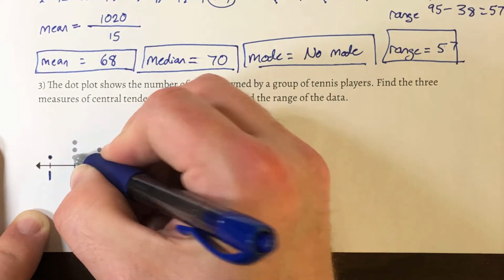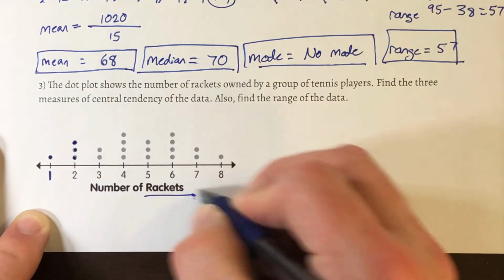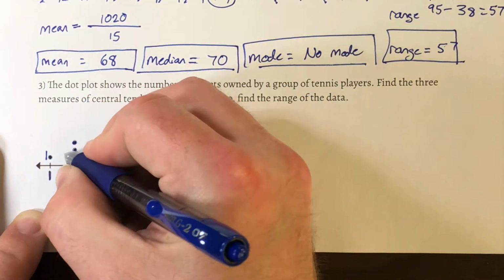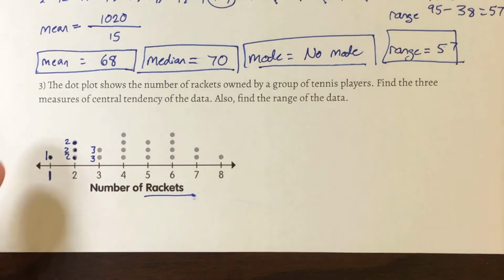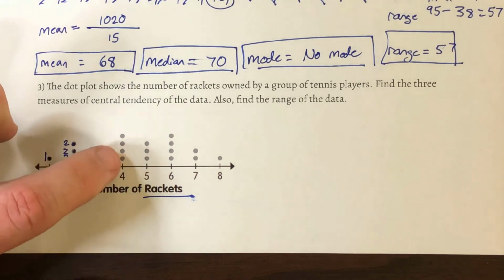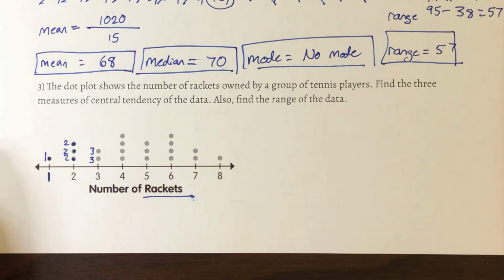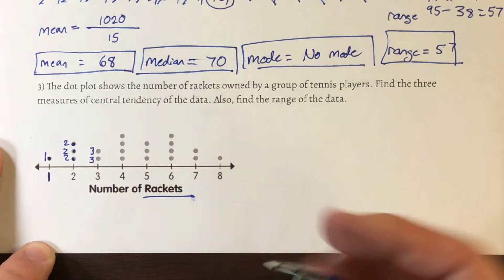This person has two rackets. This person has two rackets. This person has two rackets, and so on. So these dots can technically be translated into numbers. So one person with one racket, three people with two rackets, two people with three rackets, four people with four rackets, and so forth. So we're going to list them from least to greatest. And the great thing about dot plots, they're already in order.